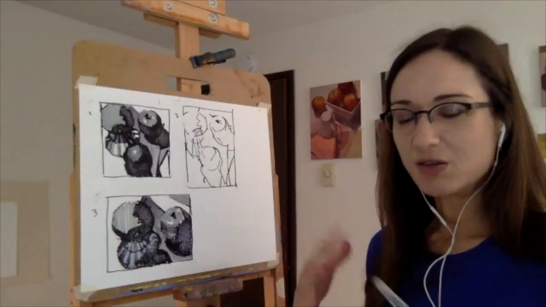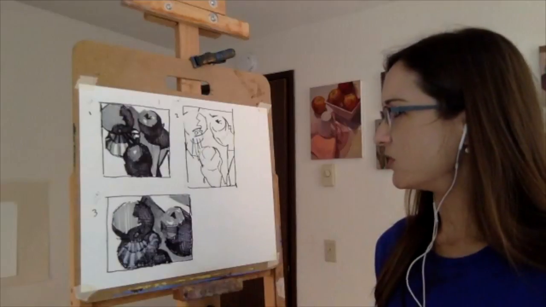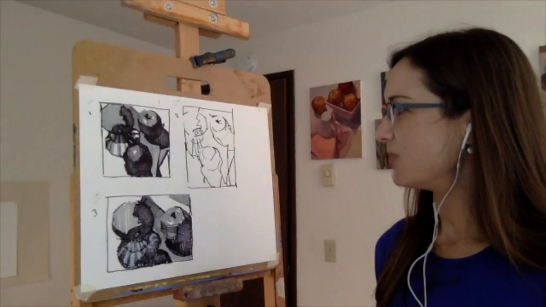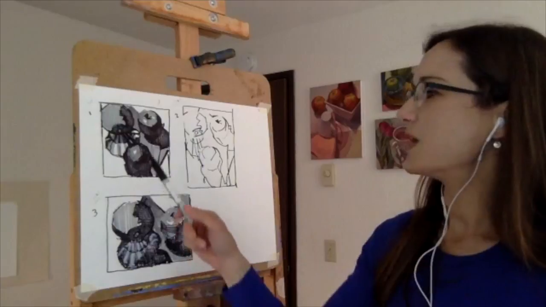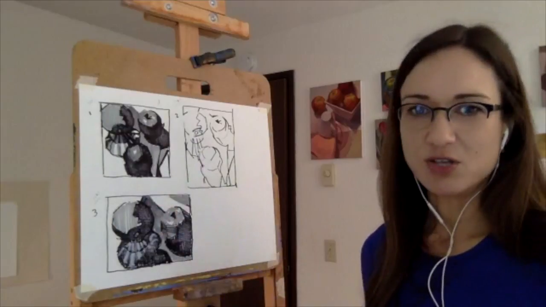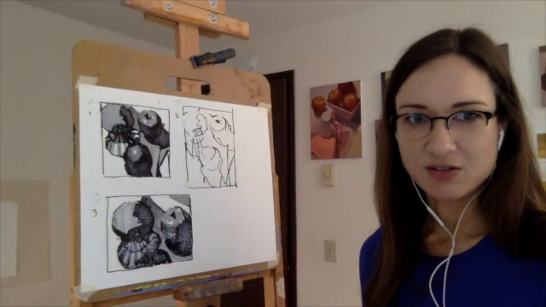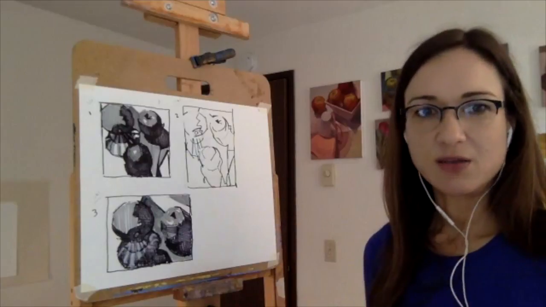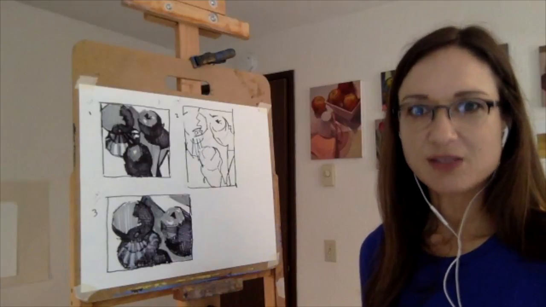We can see lines are helpful. They have a certain amount of information, but really it's the layout of the big value shapes that has more effect on us visually, as far as impact, than line work.